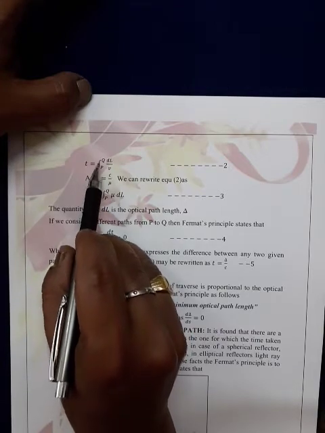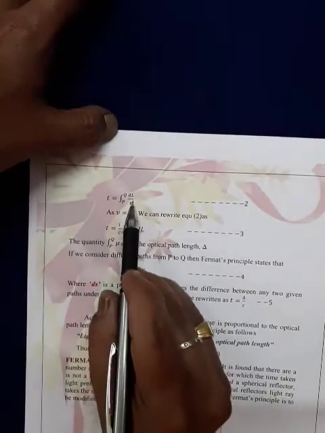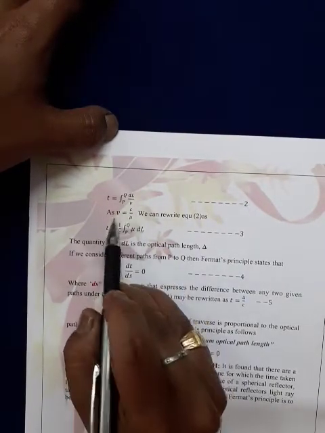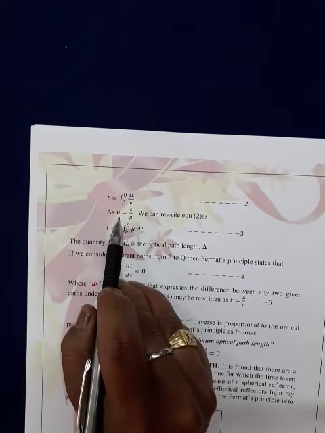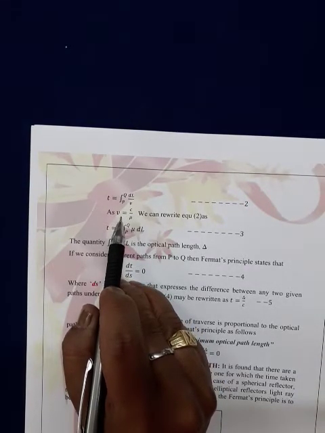So these are all the possible paths. That is the integration over P to Q of dl by v. We know that velocity equals c by mu, from the law.